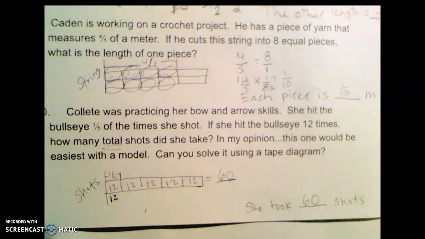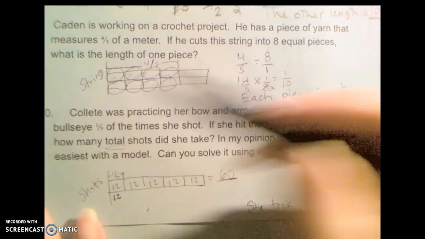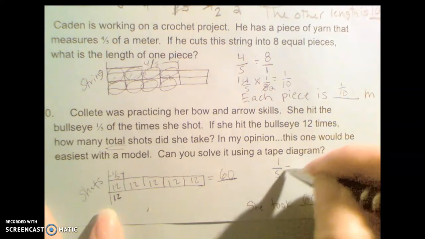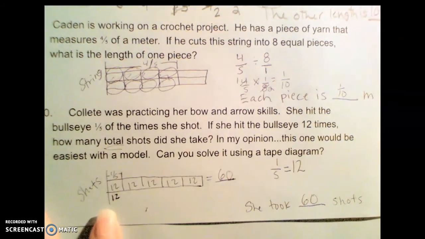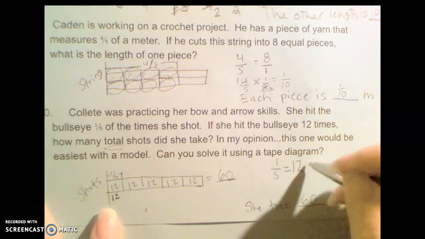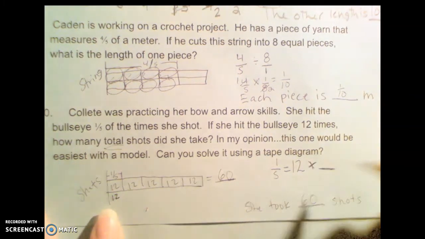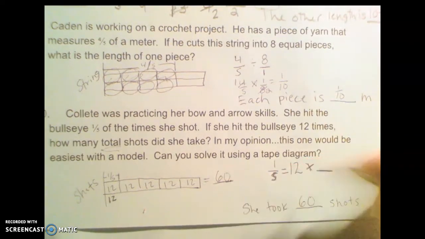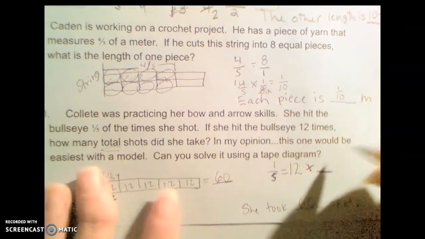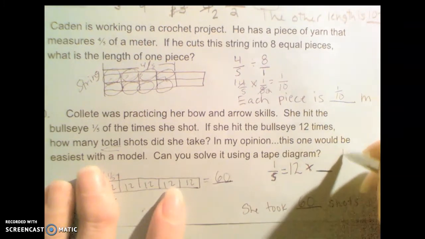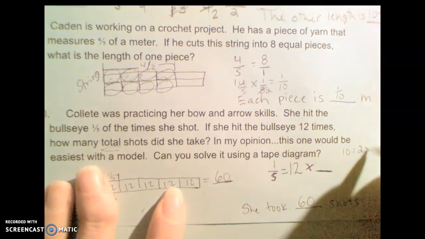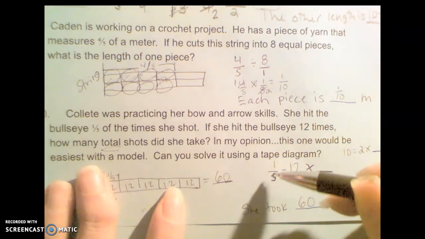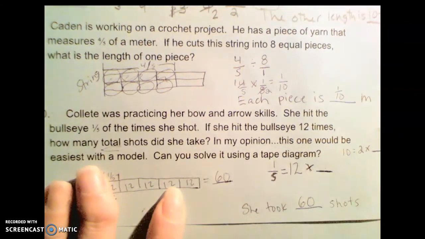So remember, this is division because it's saying 1/5 is 12. 1/5 is the same as 12 times, or part of, what group. So again, when we have that multiplication statement and a missing factor, if this were 10 equals 2 times what number, to find that I would do 10 divided by 2. So the same thing here, 1/5 divided by 12.